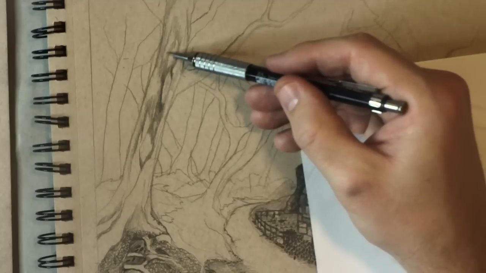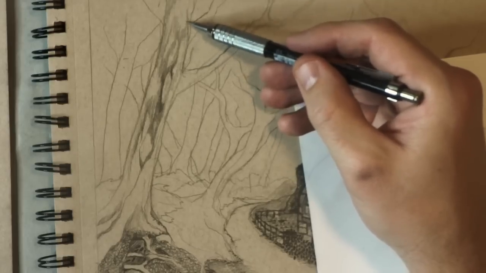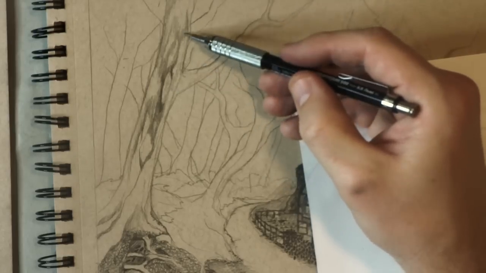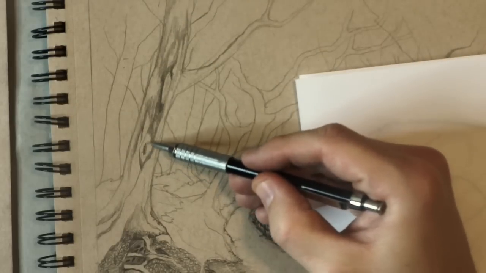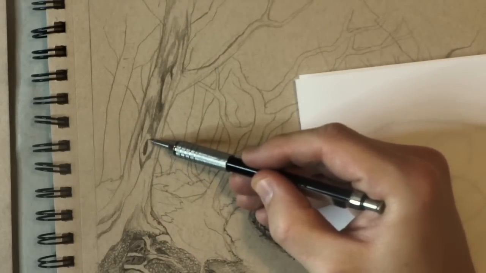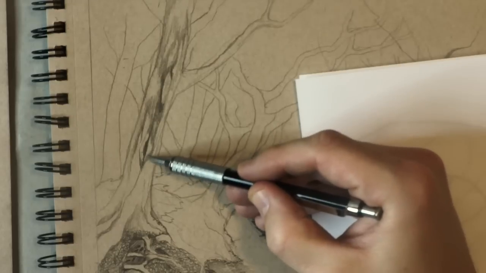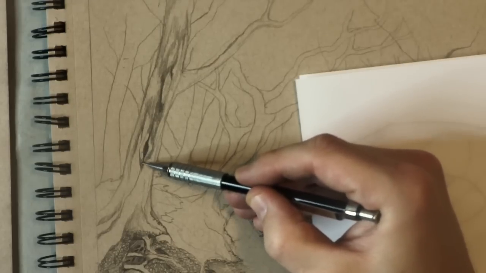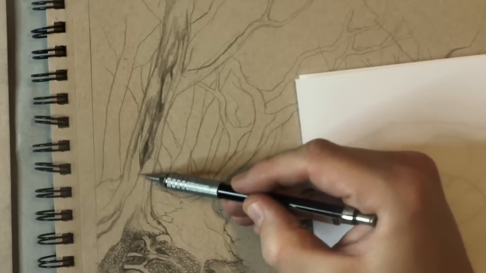This technique, if you can call it that, or this style, is just something that I've picked up through the years. And then sometimes I'll look and I'll be like, ooh, this could be a big old hole in the tree. So we'll darken some stuff around it, and then I'll shade in right there.